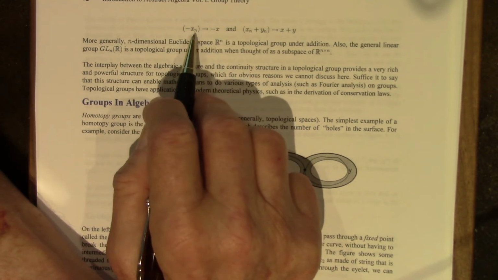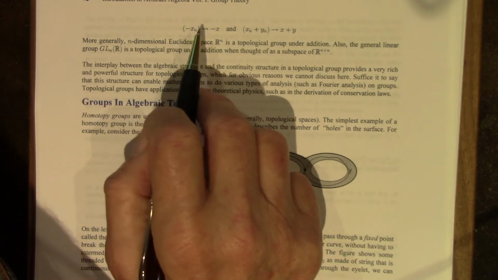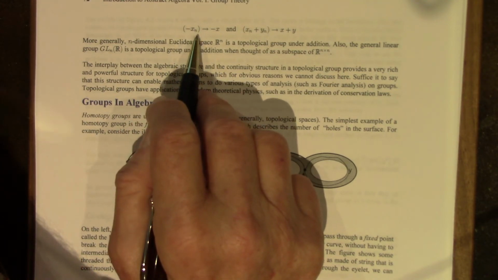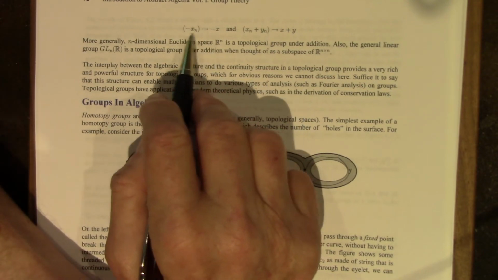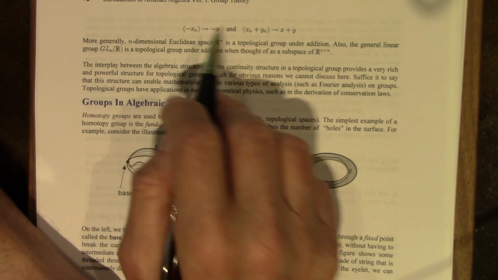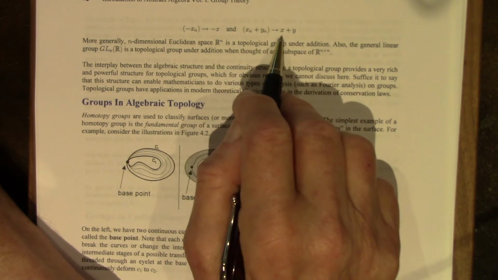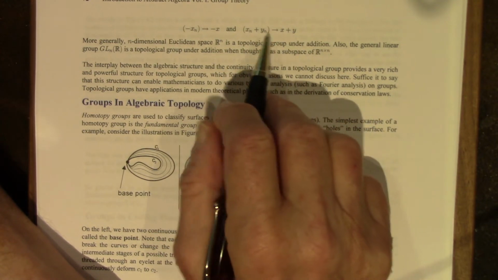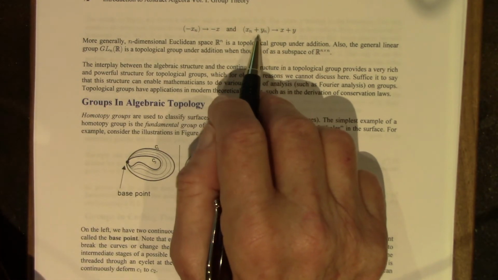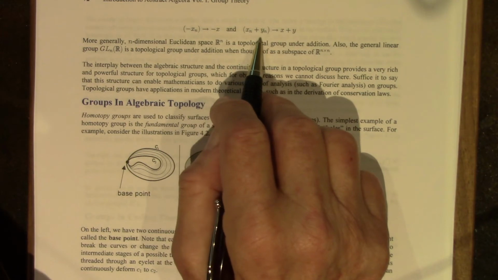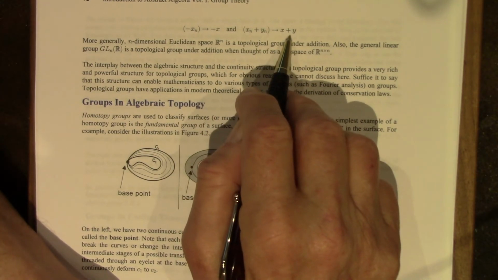So this is telling us that the function that takes the negative of a real number, that unary operation, is continuous. It preserves limits. And also x_n plus y_n converges to x plus y. So this tells us that the binary operation, the function from R cross R to R, also preserves limits.